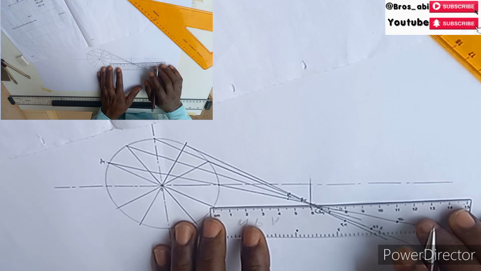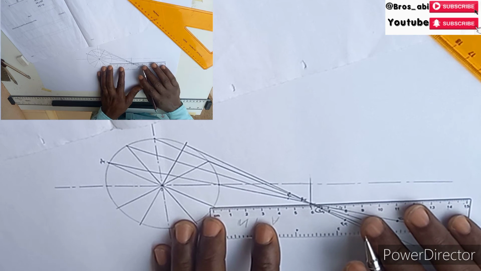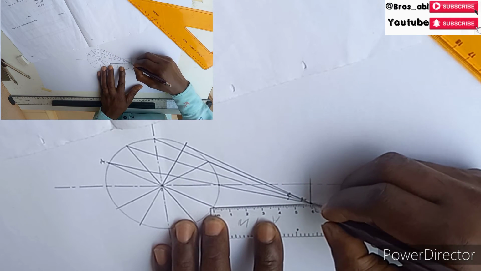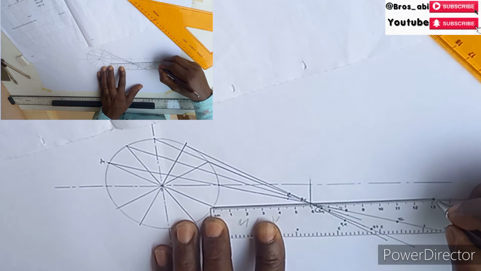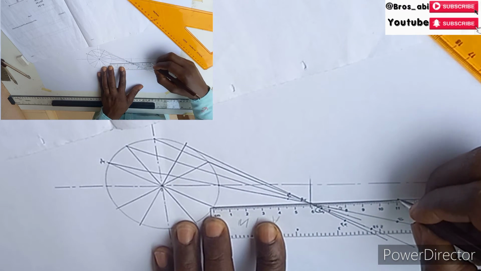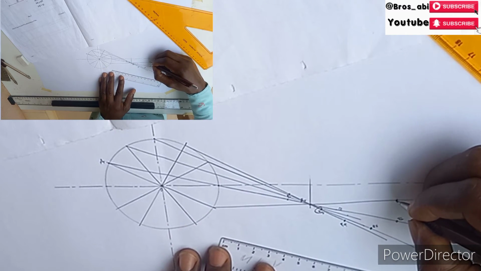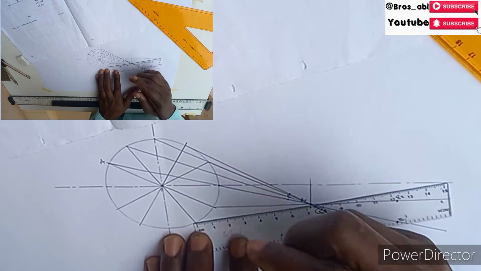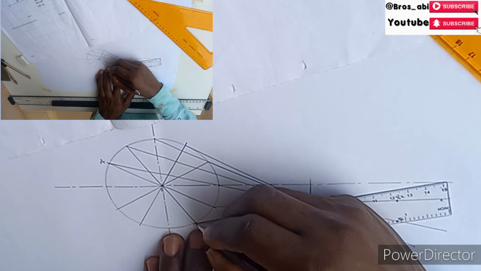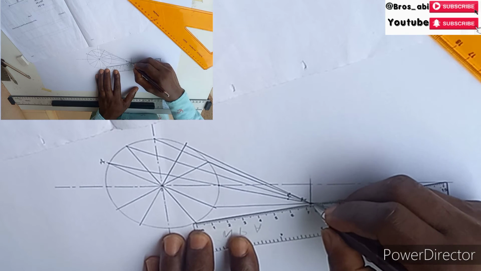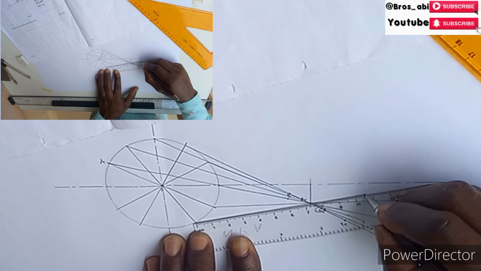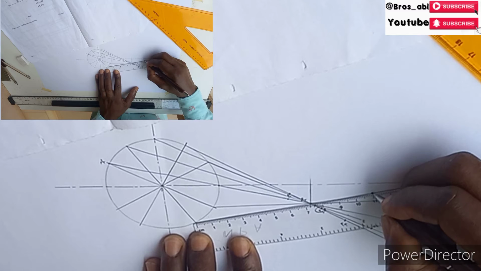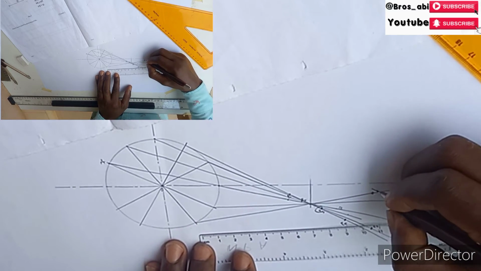Then the next one is this. P7, followed by this. P8.